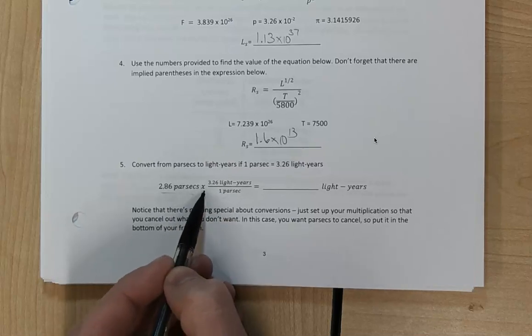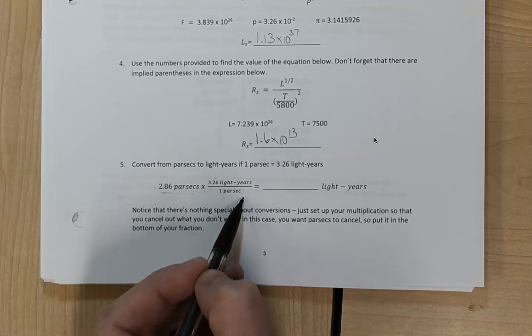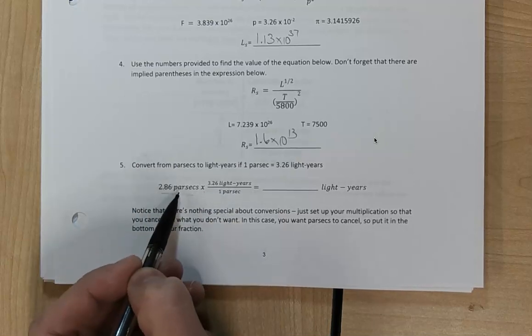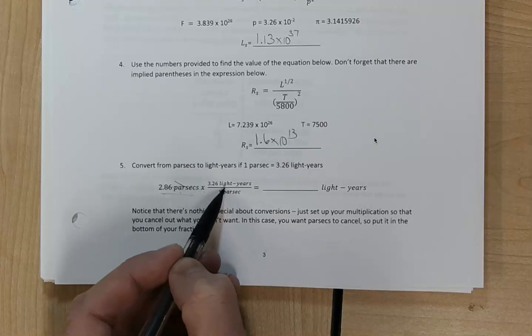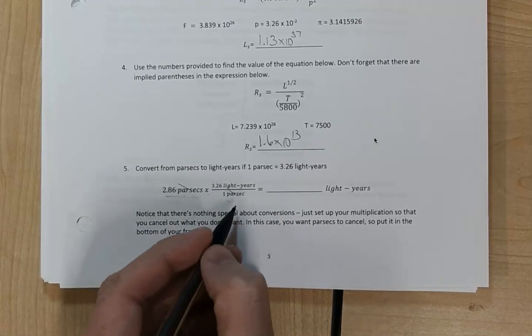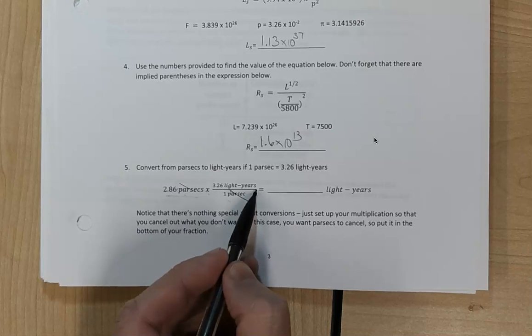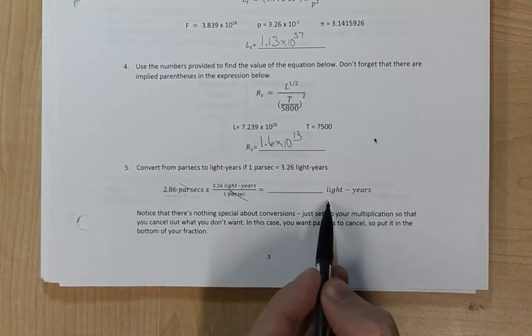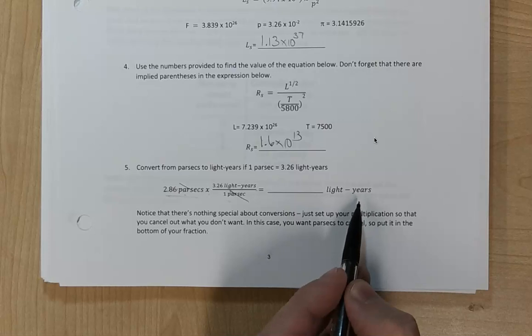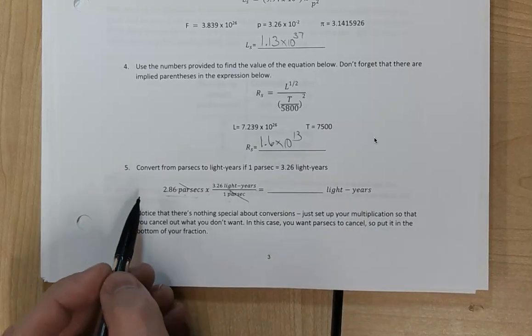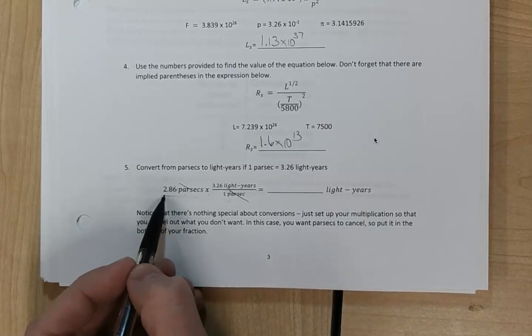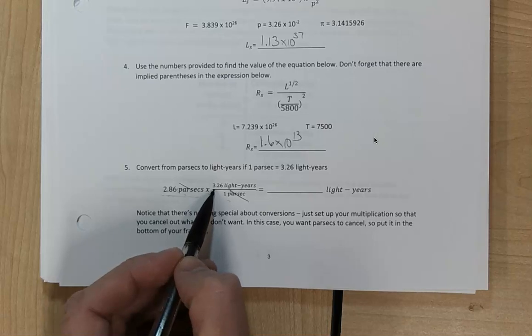When you multiply by the number of light years per parsec, you're taking parsecs divided by parsecs. Parsecs divided by parsecs cancel out, and light years is the only unit that survives, so that must be what your answer is in terms of. Once you've canceled out the units, it's just 2.86 times 3.26.